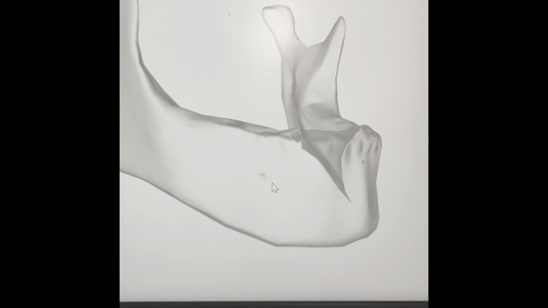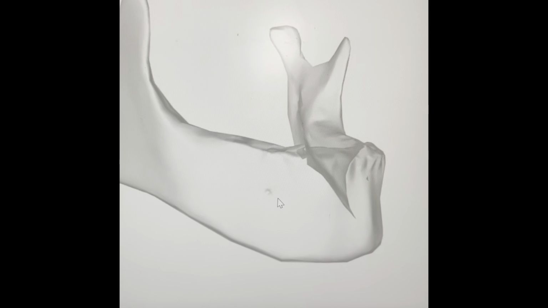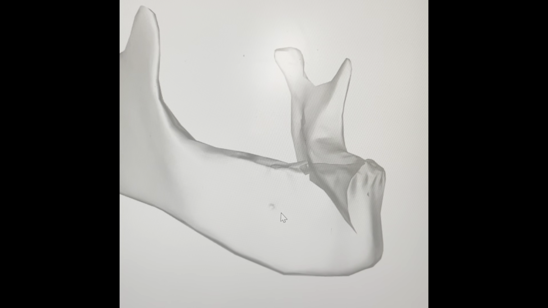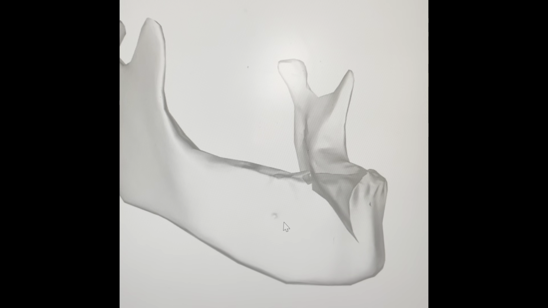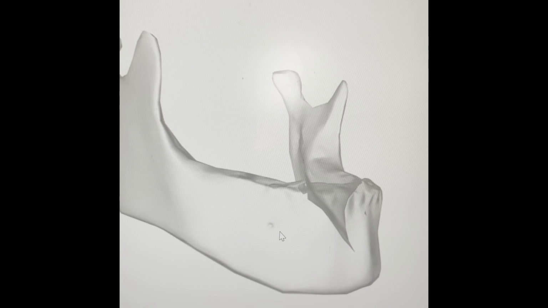The mental foramen is an opening in the mandible located below the second premolar. It is the passage for the mental nerve as well as a pressure point for the mandibular branch of the trigeminal nerve.